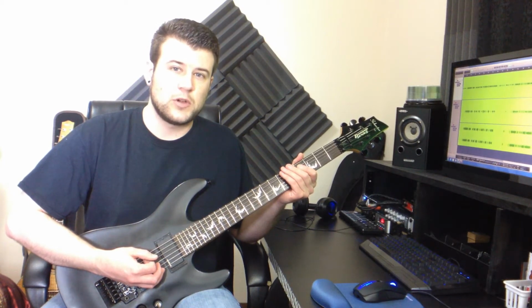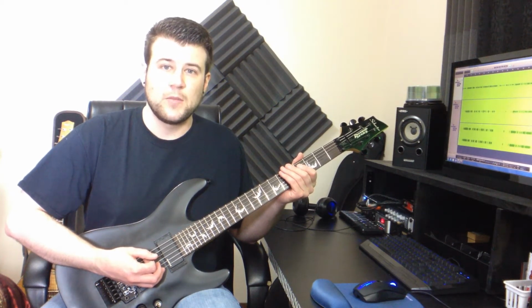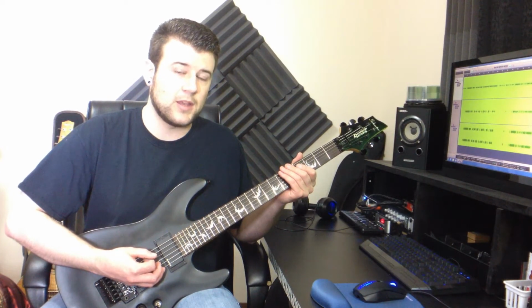Following our aggressive verse riff, we can add some dynamic variety by simplifying the same chord progression and making it almost like a breakdown.